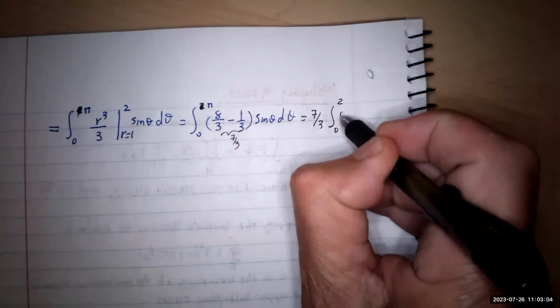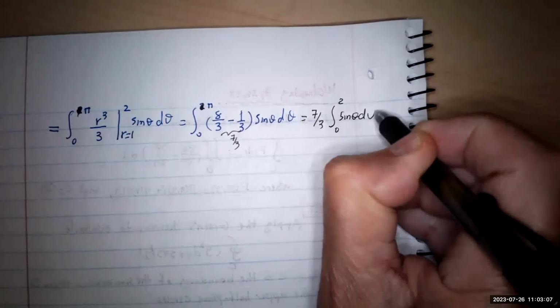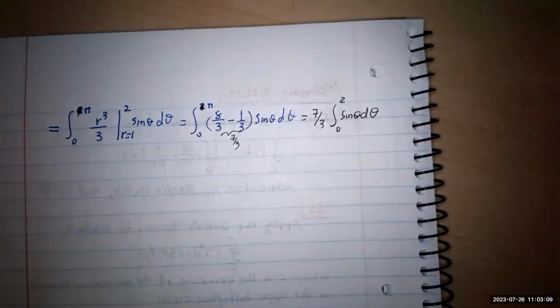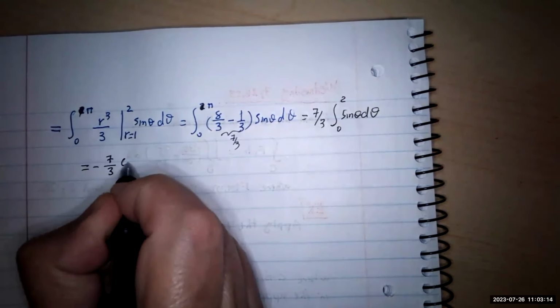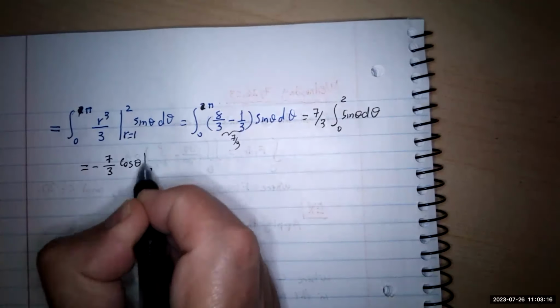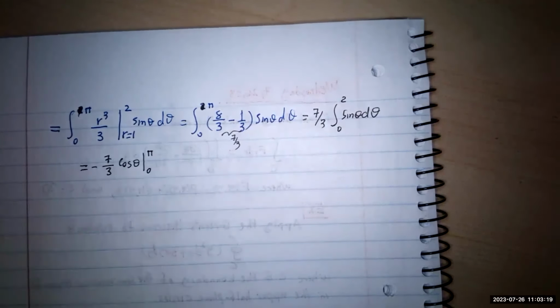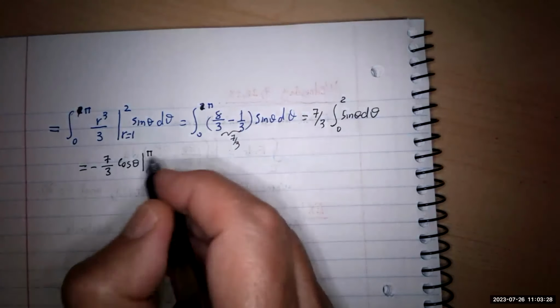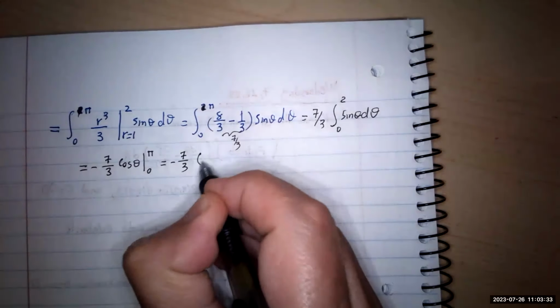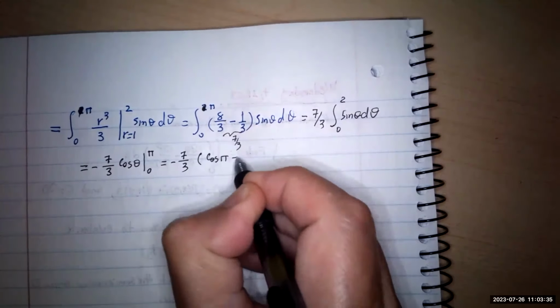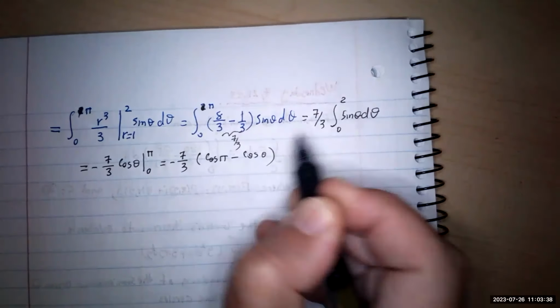So integral of the sine of theta, d theta. Integral of a sine would be negative cosine, so that gives a negative 7/3 cosine of theta going from 0 to pi. So it's going to be twice the 7/3. Okay, so this is going to be negative 7/3 times cosine of pi minus cosine of 0.